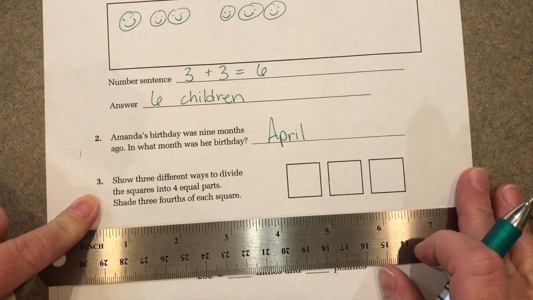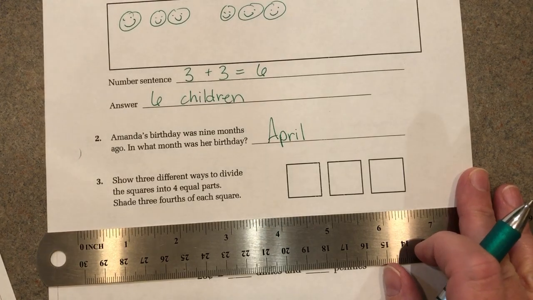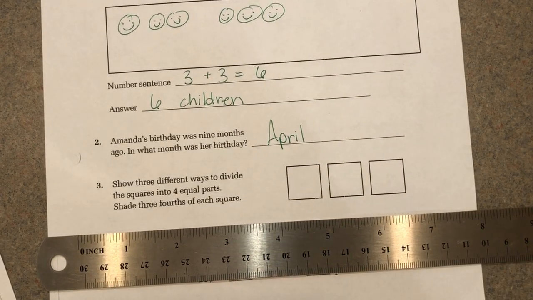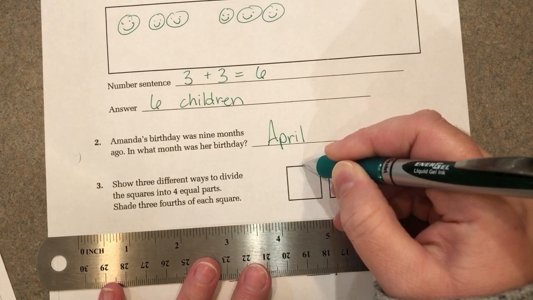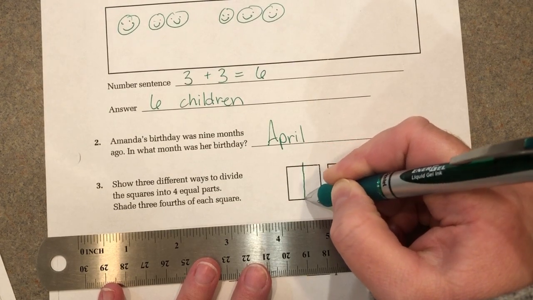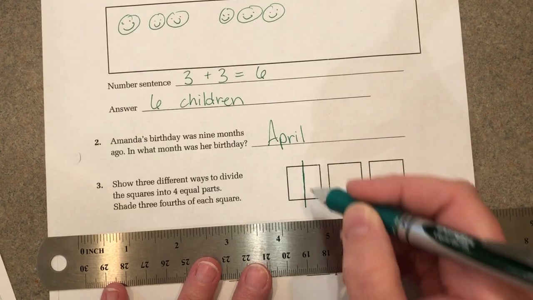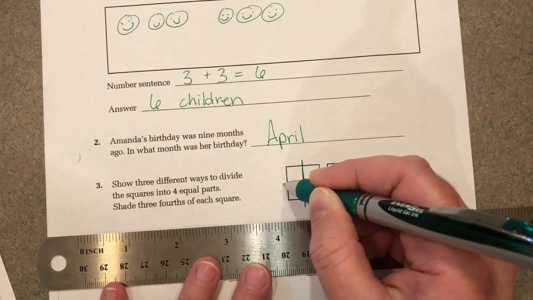Show 3 different ways to divide the squares into 4 equal parts. Shade 3/4 of each square. So each of these we need to separate into fourths. Now, the important thing about fractions is that the pieces have to be equal size. So we can't just split this into any 4 pieces. They have to be equal size pieces. So we can do it like that and like this.